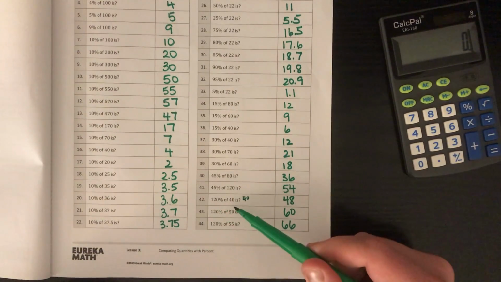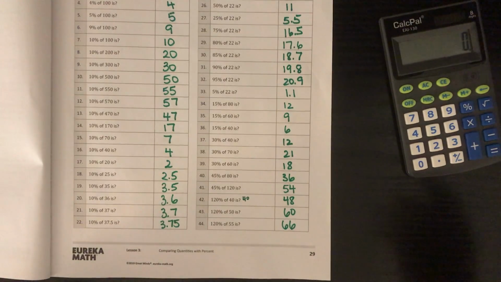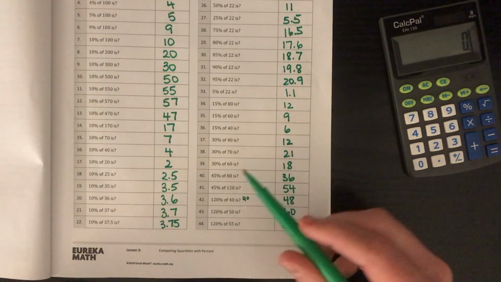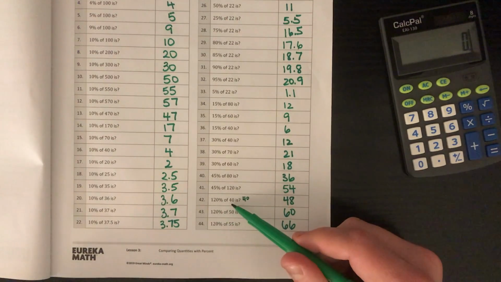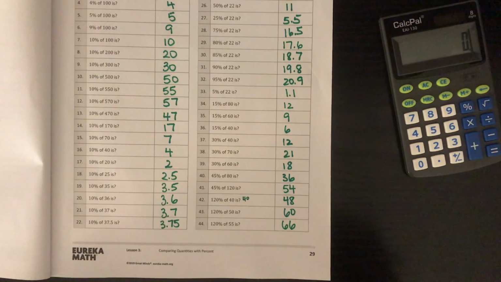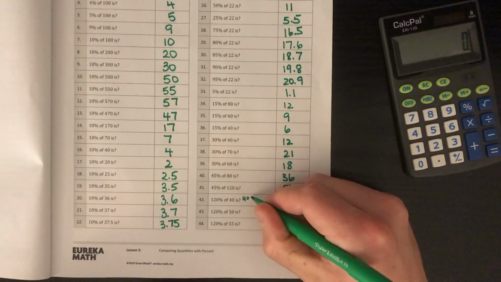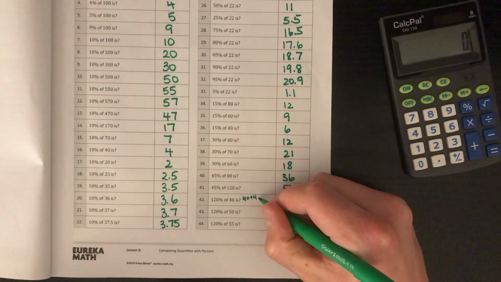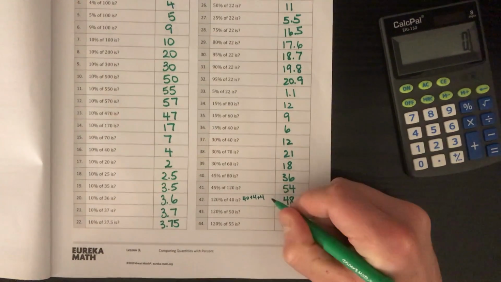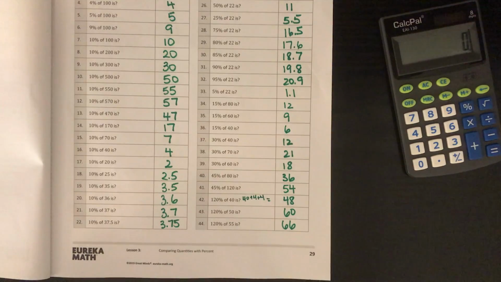And then 20%, well, a lot of people could do that in their head. Some people can't. But most people should be able to do what 10% of 40 is. 10% of 40 is 4. And 20% is 2 of those chunks. So I need a 40 plus a 10% chunk, which is 4, plus another 10% chunk, which is another 4, gets me 48.